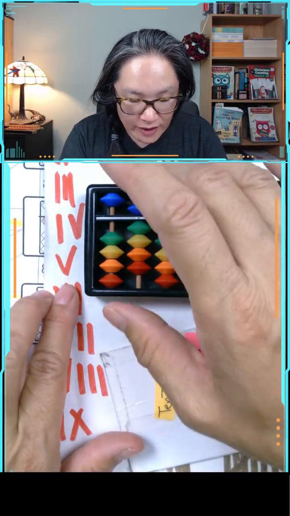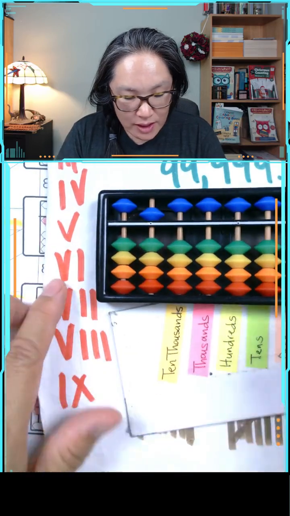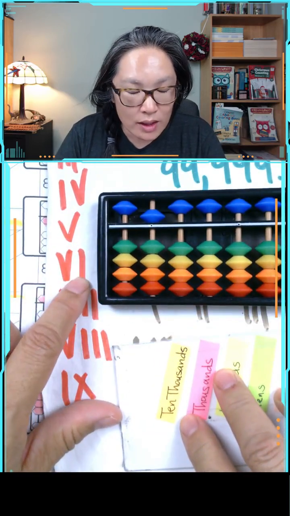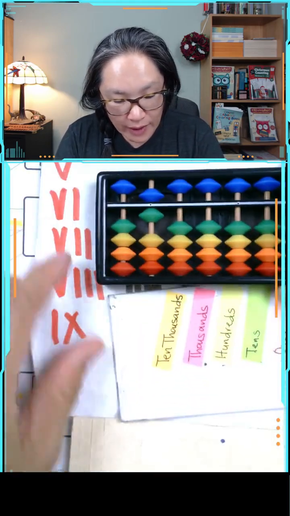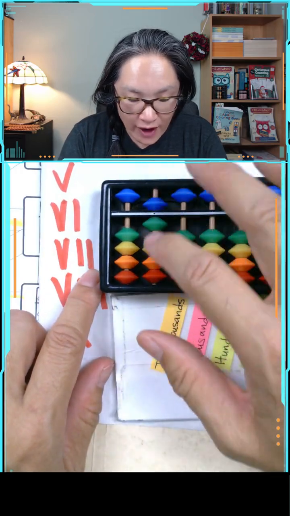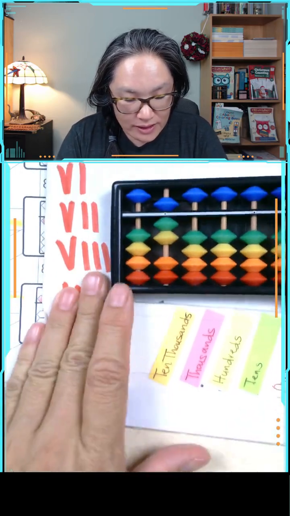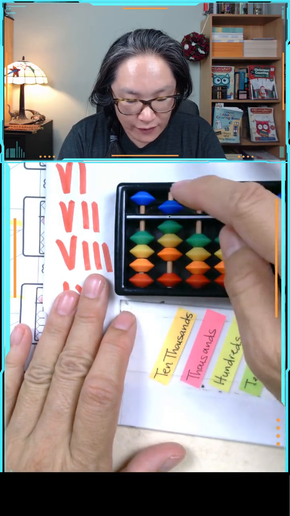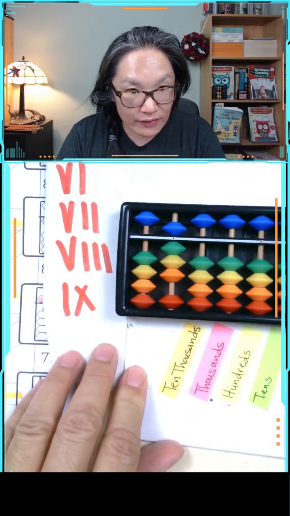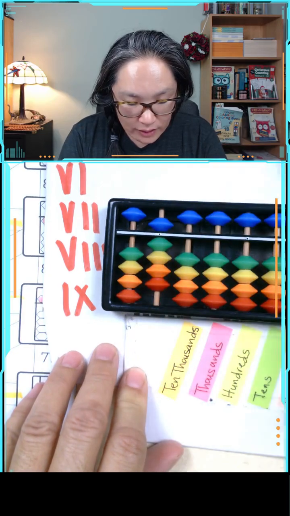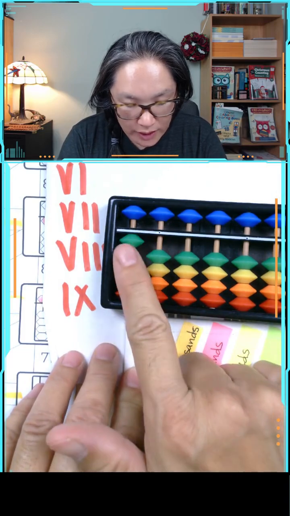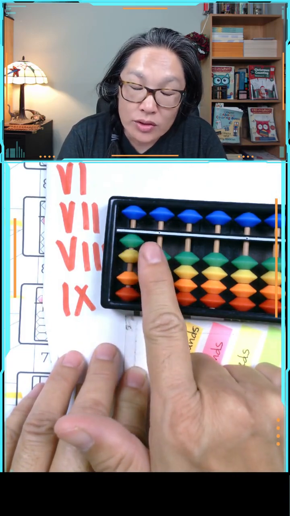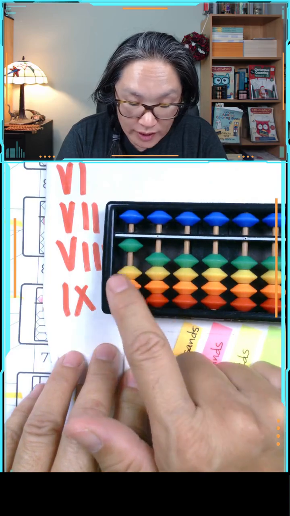We have 5, the top bit is a value of 5, and then we have 6. 6 is 5 plus 1. We have 7, which is 5 plus 2. We have 8, 5 plus 3, and then we have 9, 5 plus 4. Now what's 10? Again, 10 is a 0 and a 1. Now it's a two digit, right? So when we're looking, that is what it is.